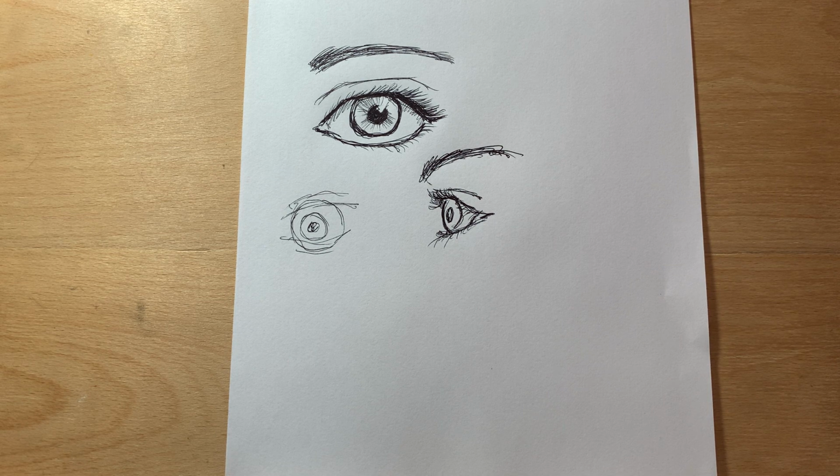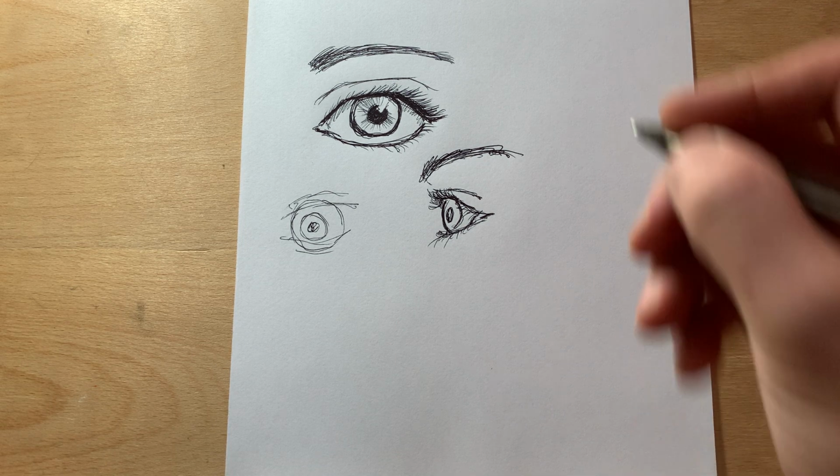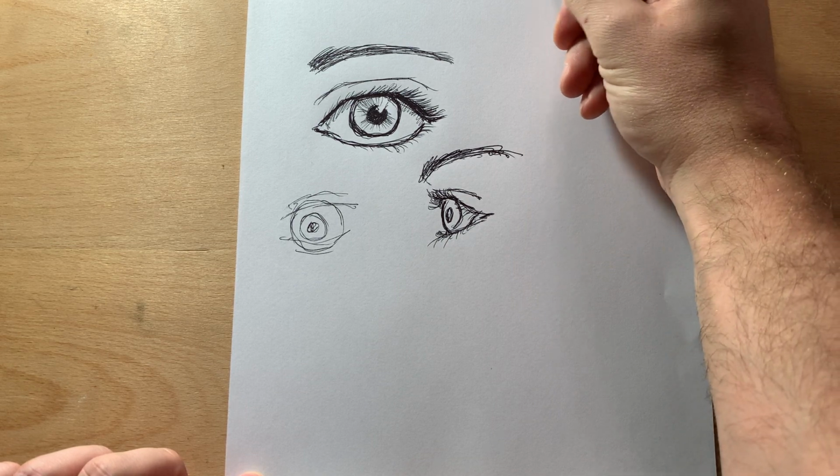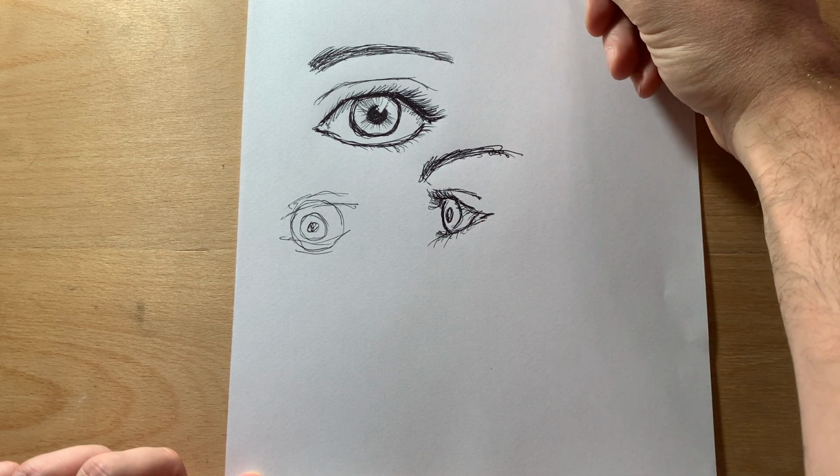So for instance, if you wanted to do something maybe in anime style, anime is kind of cool because it really exaggerates features, and eyes especially. There's a number of different ways that we can do anime eyes. But you still have some basic similarities here.